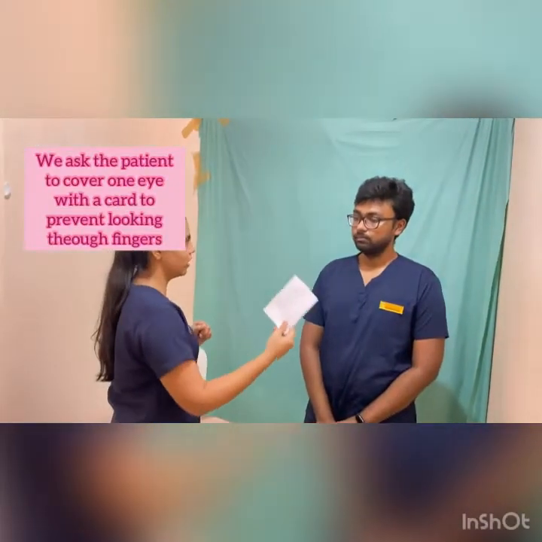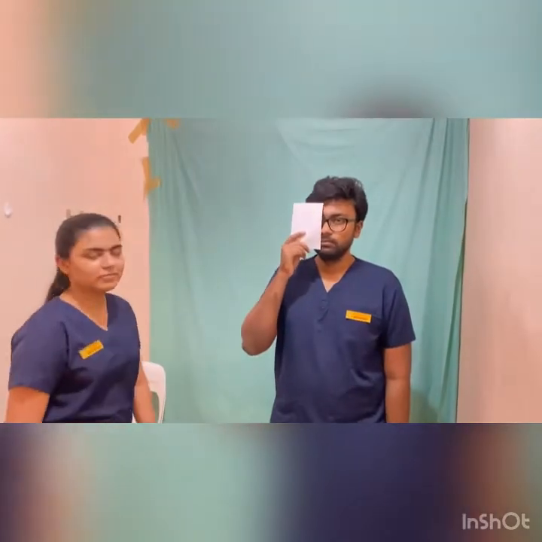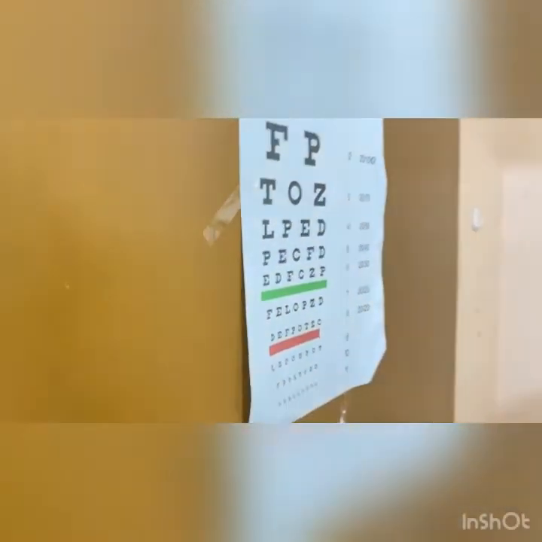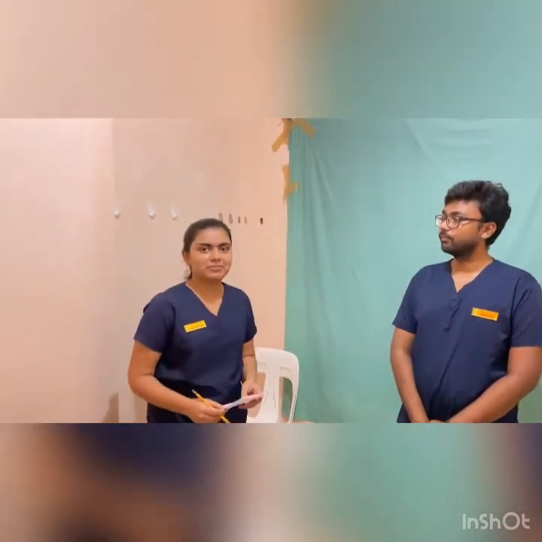Can you please hold this on your left eye and read the smallest line possible over there? D E F G T E C. Okay, can you repeat the same for the right eye? D E G F G T E C. The normal person's visual acuity is 20 by 20. So the patient's visual acuity is 20 by 20.